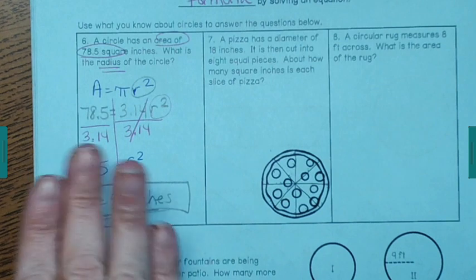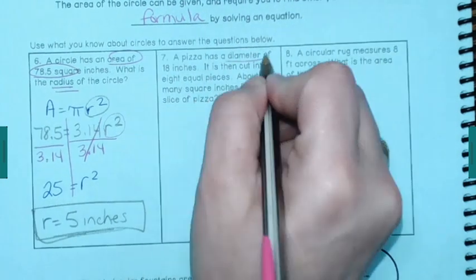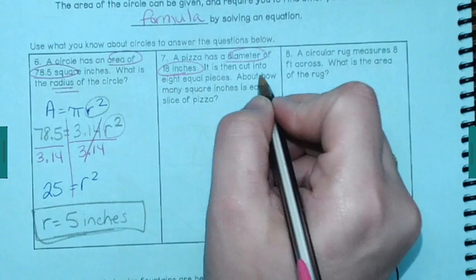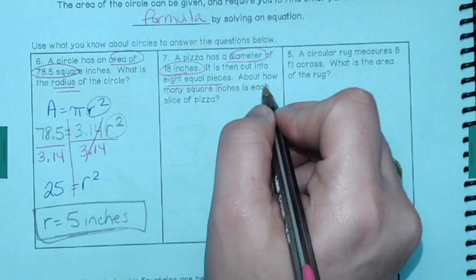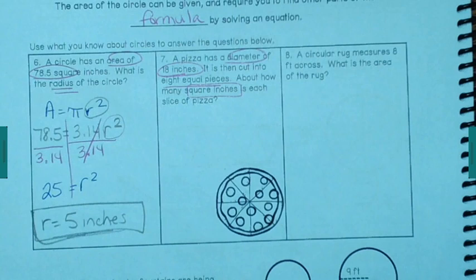Okay. A pizza has a diameter of 18 inches. It is cut into 8 pieces. How many square inches is each pizza? Do you see the word area anywhere in that problem? No. How do I know this is an area problem? Because it's a pizza circle, and well, I could be talking about the outside of the circle. How do we know I'm not talking about the outside?